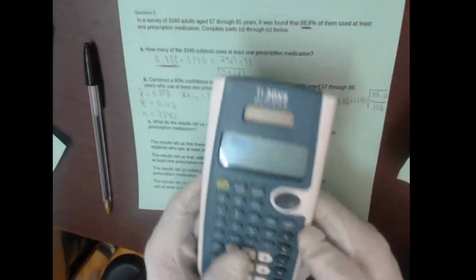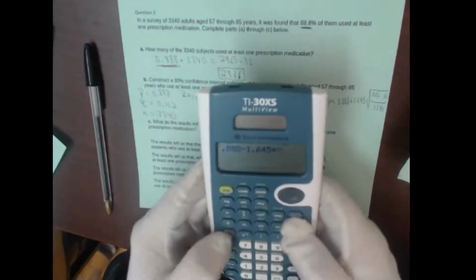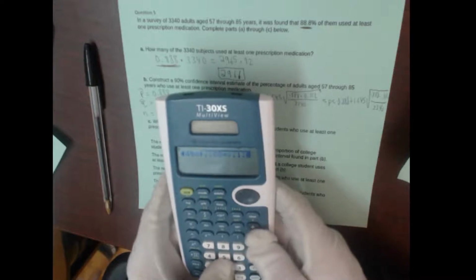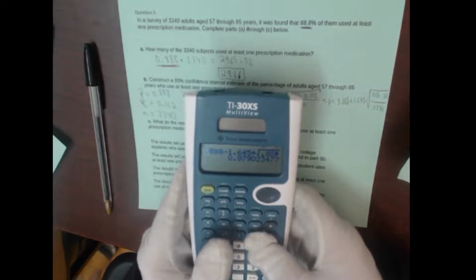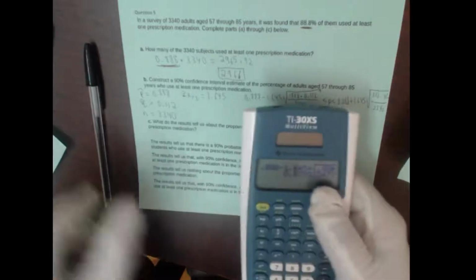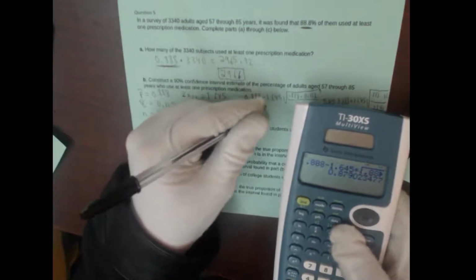Same exact process as we did in the last several problems. Here we go. This time I'll just plug in the whole thing. So 0.888 minus 1.645 times the square root of 0.888 times 0.112 divided by 3340. Good, and I get 0.879, which is the correct answer. There is one nice thing about doing it this way in your calculator, which I'll show you in a second. So we have 0.879 less than p less than.